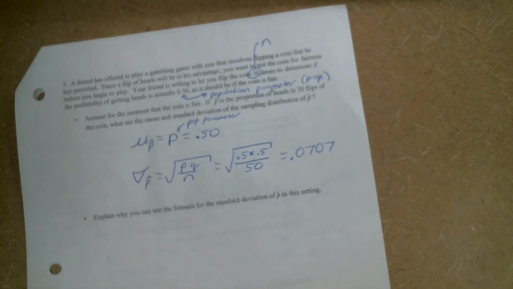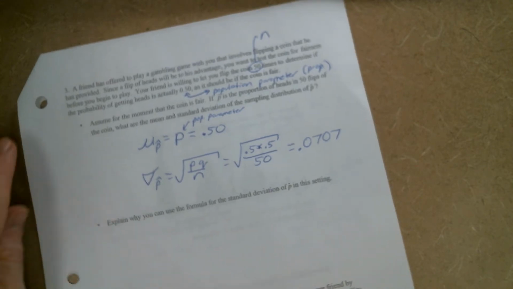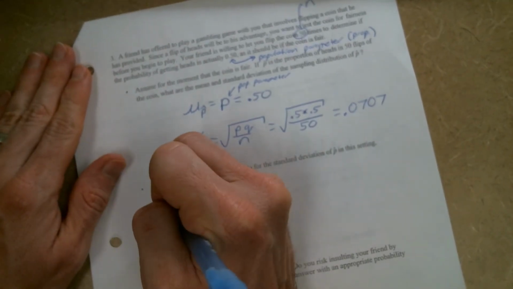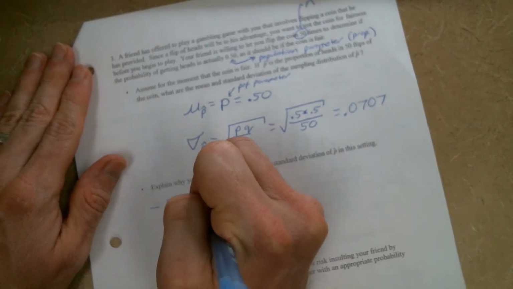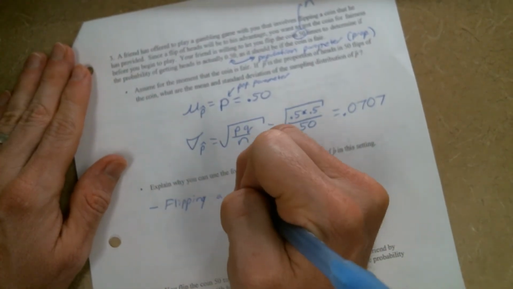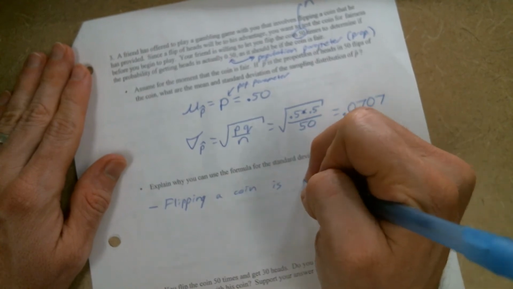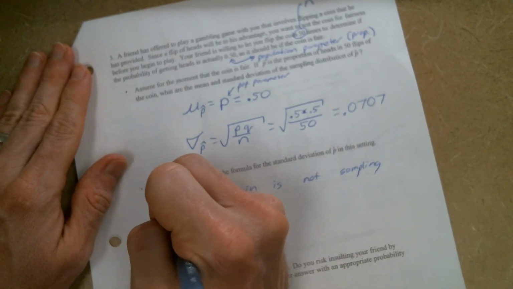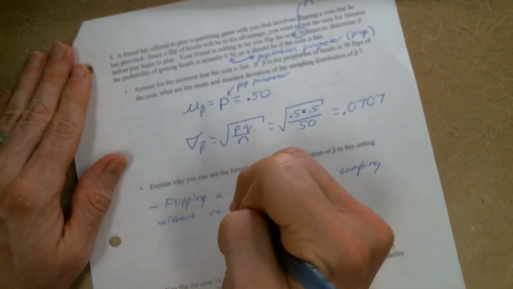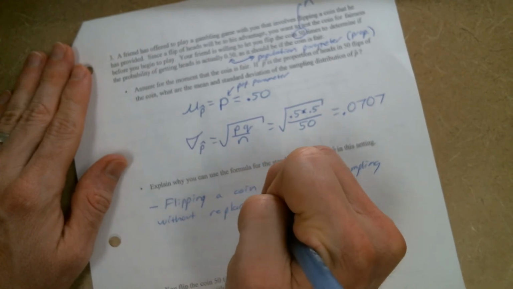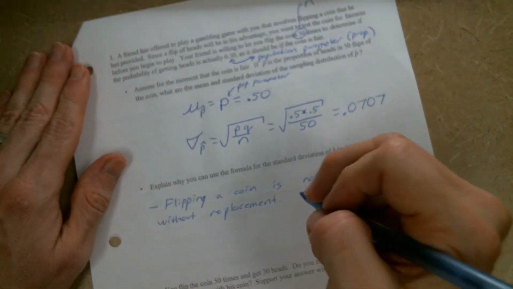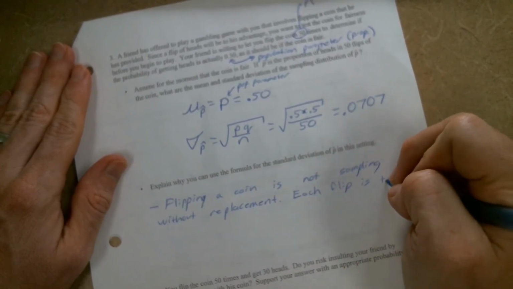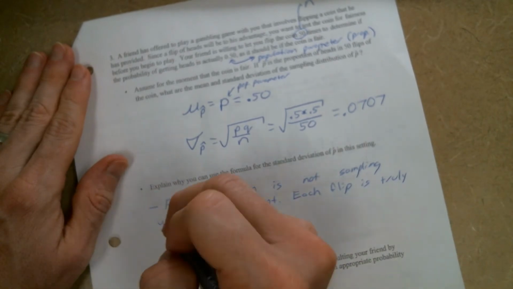Explain why you can use the formula for standard deviation of p hat in this setting. Normally we'd be looking at the 10% condition, but flipping a coin is not sampling without replacement. Each flip is truly independent, like the probability is not changing.